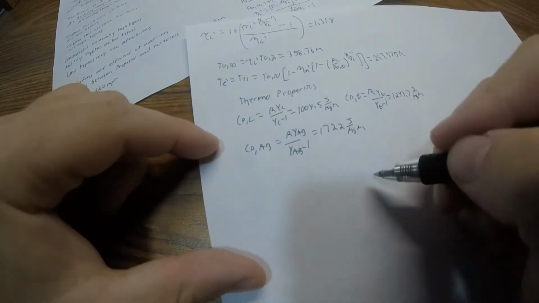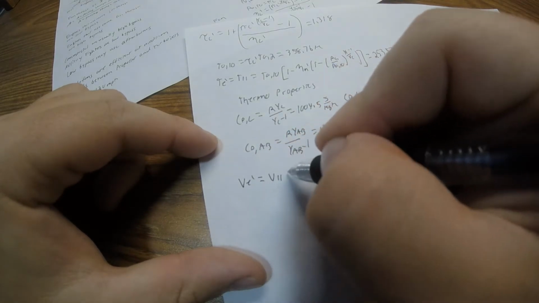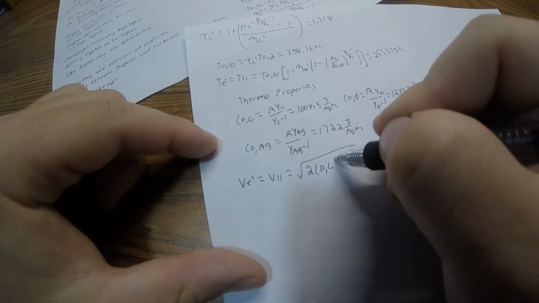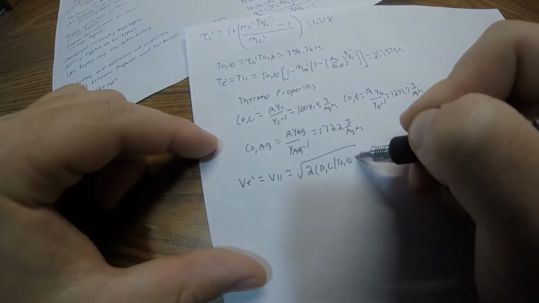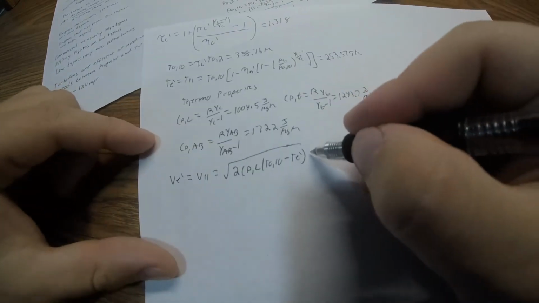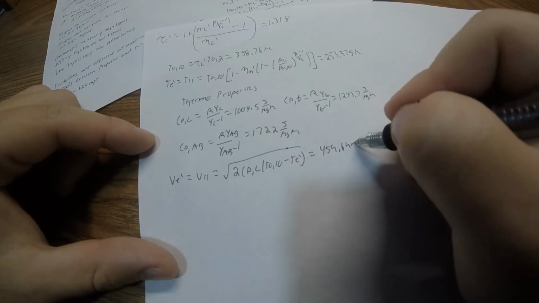All right, so now we can calculate our exit velocity. Using this equation right here, that will give us an exit velocity of 459.69 meters per second.